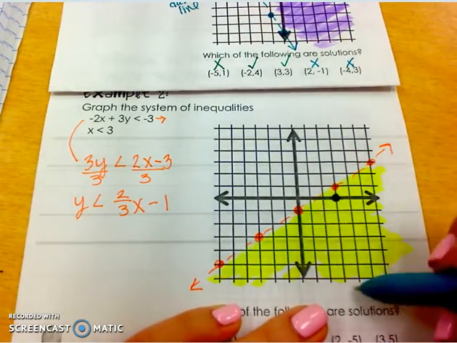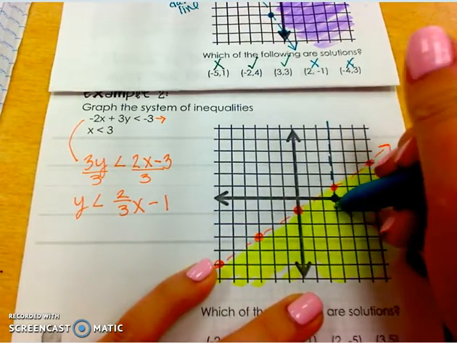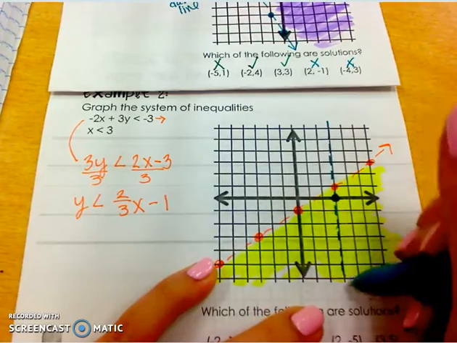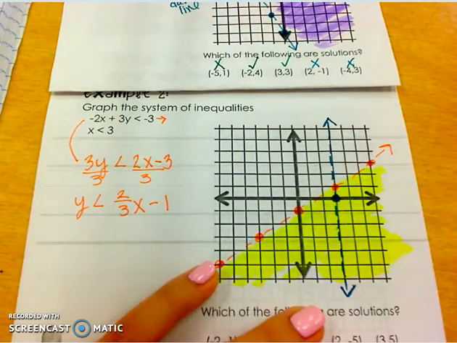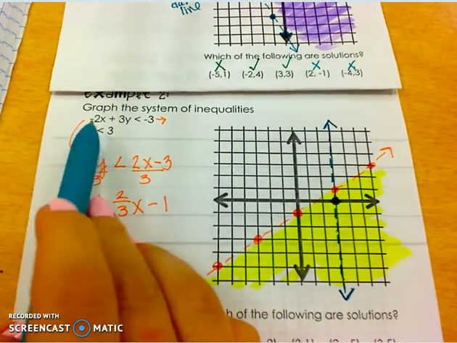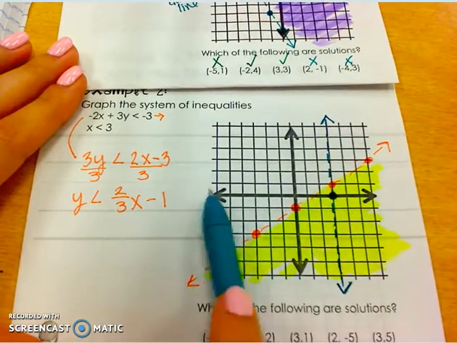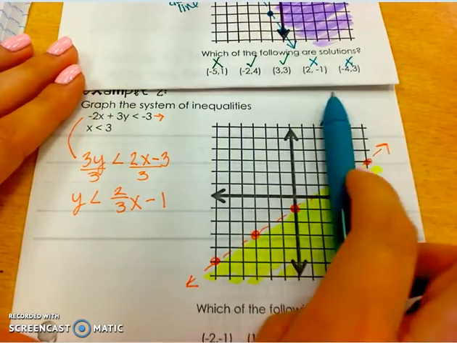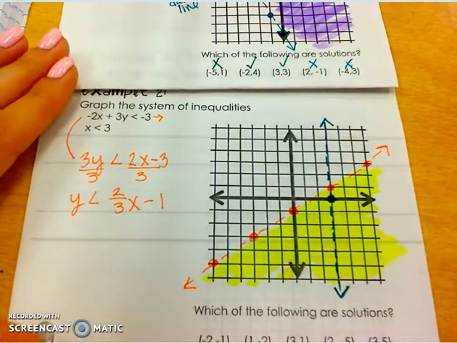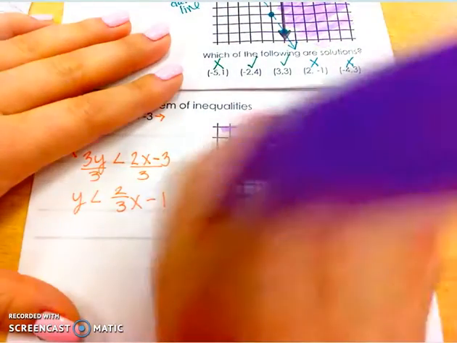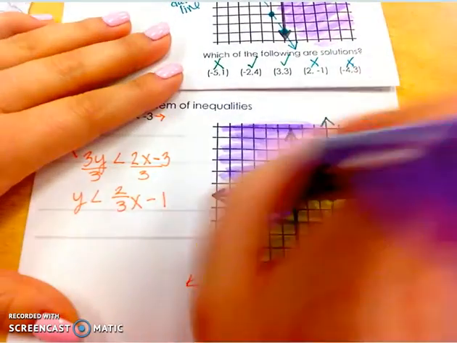And it's a vertical line. There is no slope. And it is dashed because there is no equals to sign. And then our shading, x is everything less than that. When you're looking at a vertical line, and you're talking about the x-axis, these are going to be more positive numbers, so less than is everything to the left. So then it's everything here.